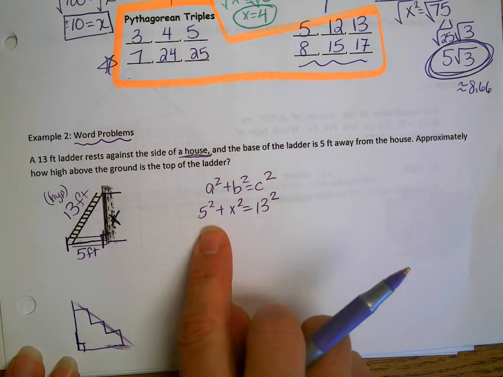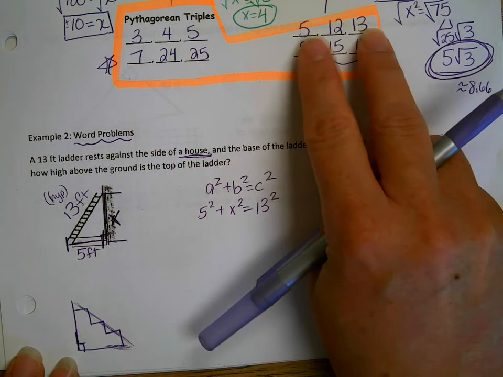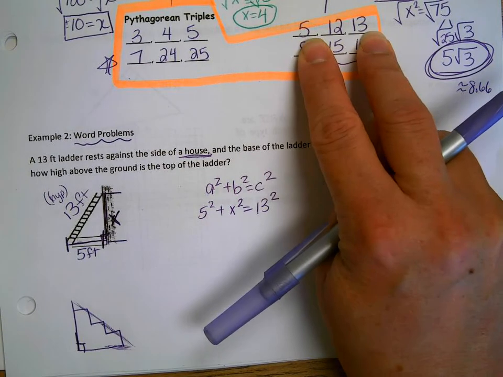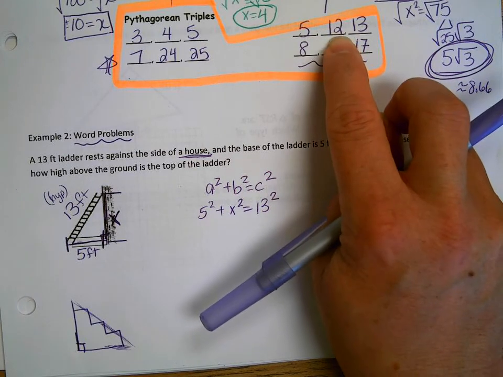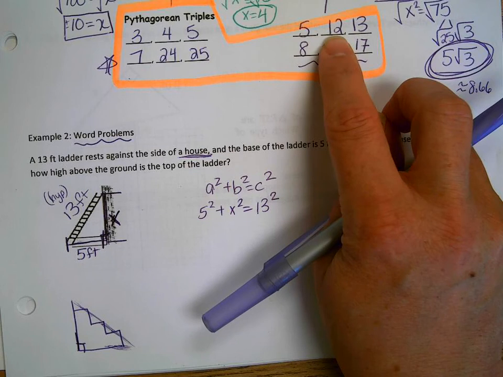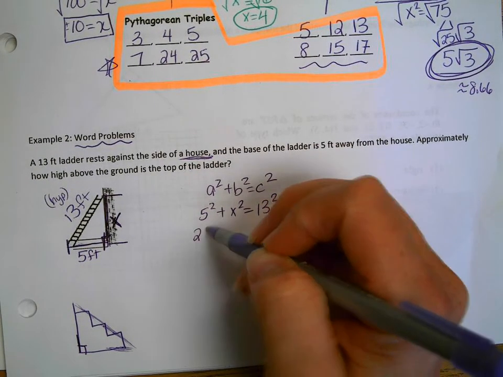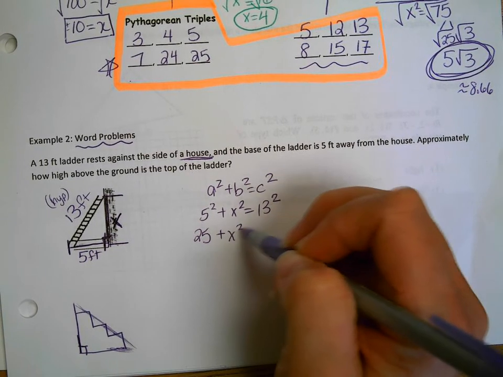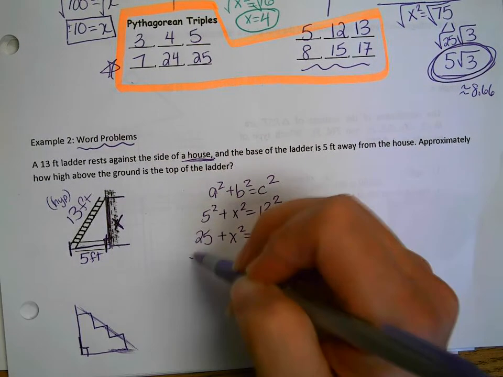Now this happens when I see that 5 and 13, my brain has a little bell that goes off that says, oh, 5 and 13 are one of these Pythagorean triples. So I wonder if the third measure that we're looking for is the 12, the other leg, because remember the two smaller sides are your legs, the longer side is always the hypotenuse. So if we do the math here, 5 squared plus x squared equals 13 squared, which is 169.